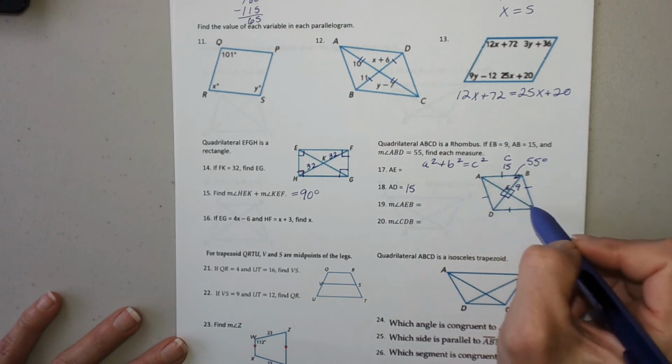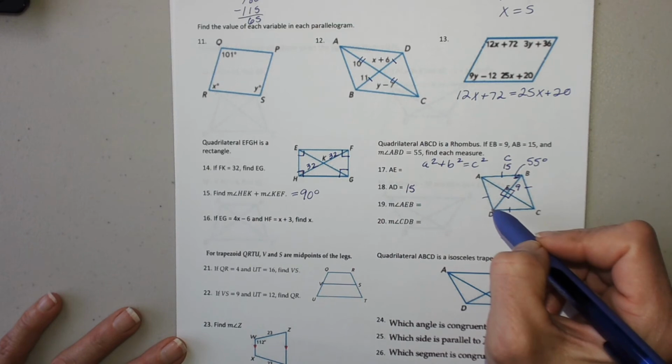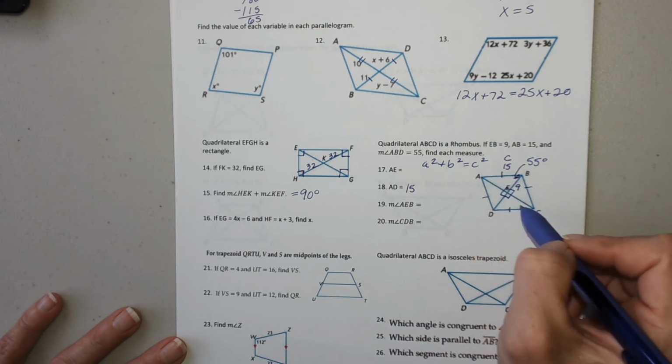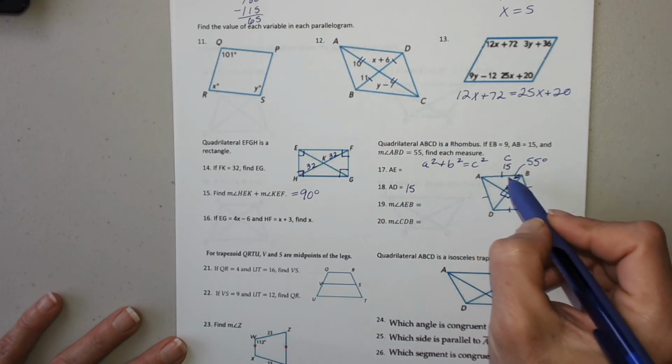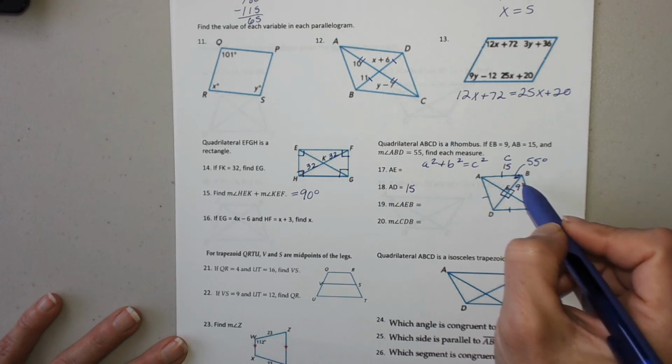And then lastly, we talk about CBD. Well, the other property that we haven't really dove into with rhombi is that the diagonals bisect the angles. So if this is 55, then this also has to be 55 degrees.